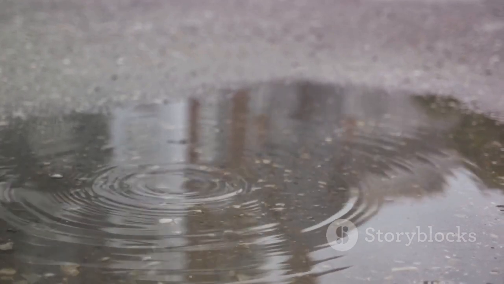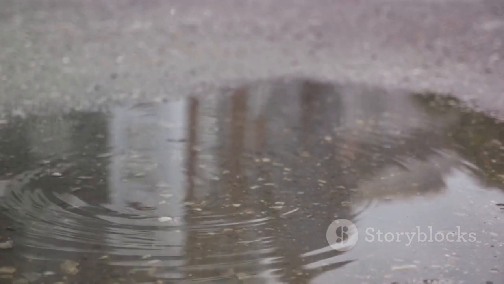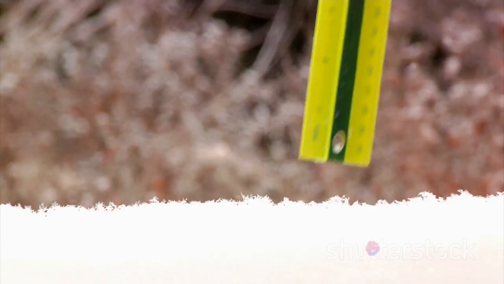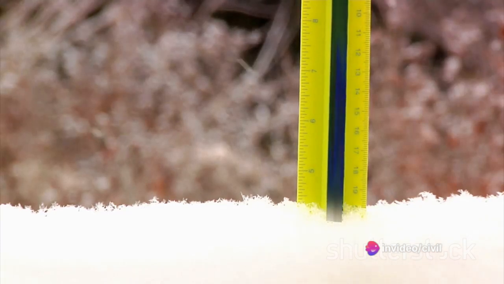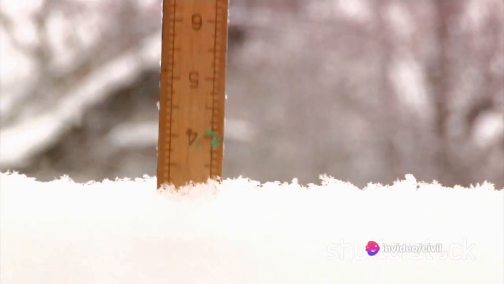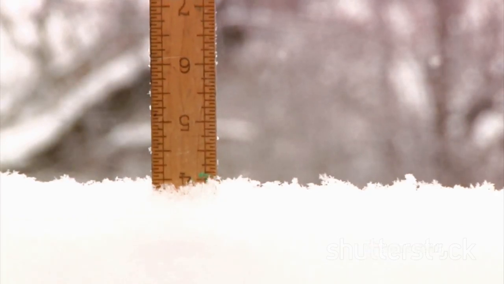But what if it's snowing instead of raining? Good question. In such circumstances, meteorologists use a slightly different tool known as a snow gauge. This device collects the snowfall, which is then melted down to give an equivalent measure of rainfall.